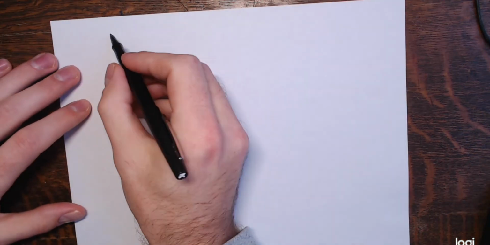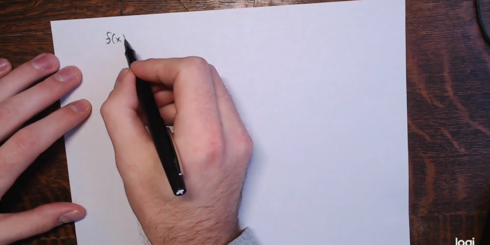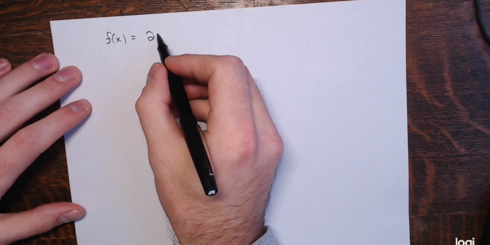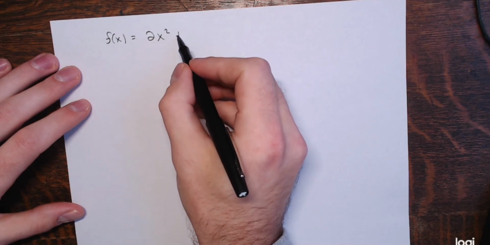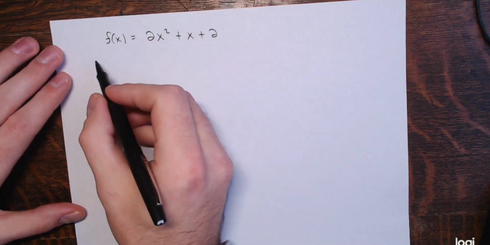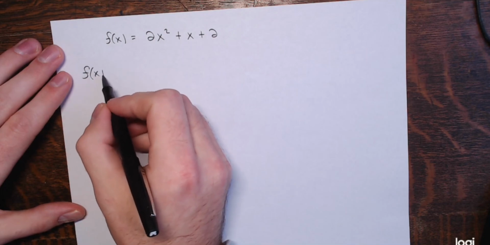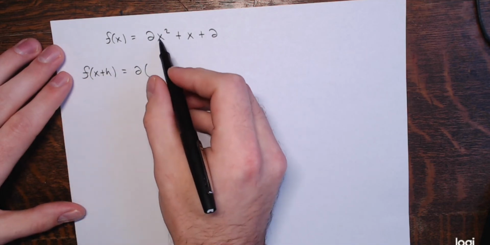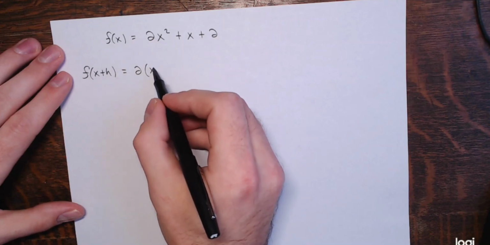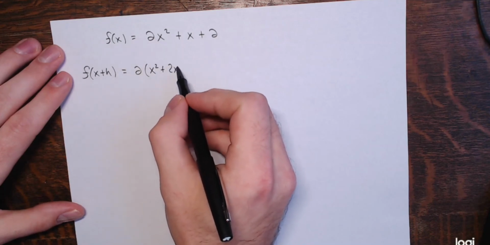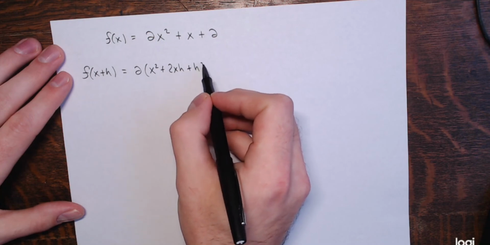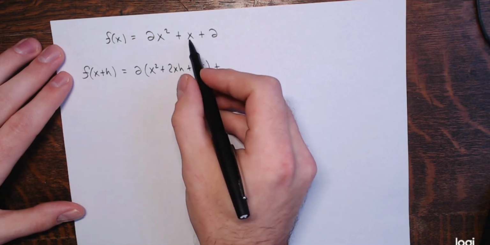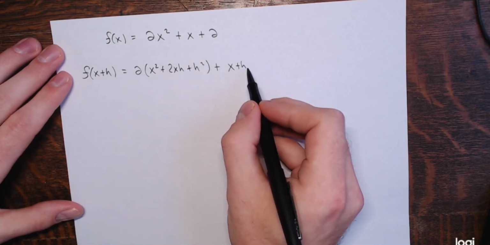So we're given this quadratic function. f at x equals 2x squared plus x plus 2. What's f at x plus h? This would be 2 times, I'll just do what x plus h squared is right now, that's x squared plus 2xh plus h squared, plus, and then x becomes just x plus h, and there's really no need for parentheses.